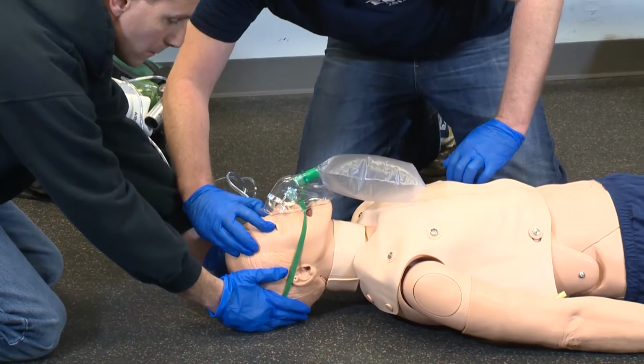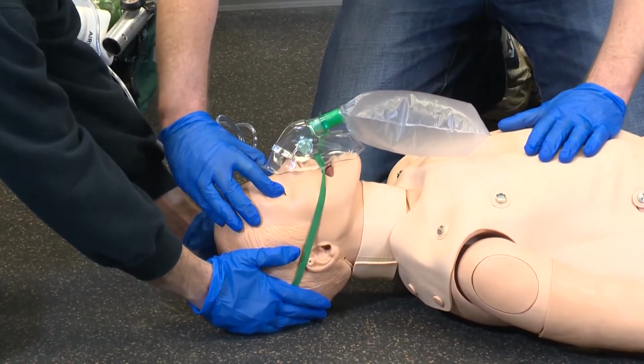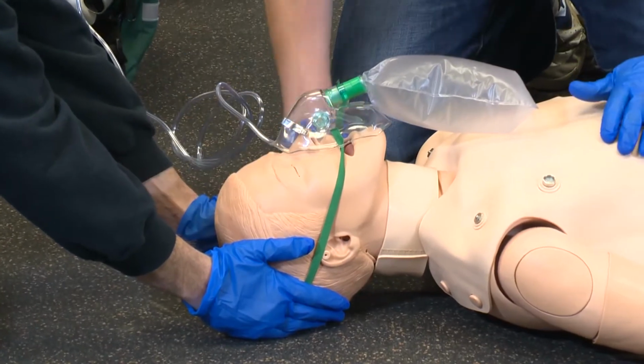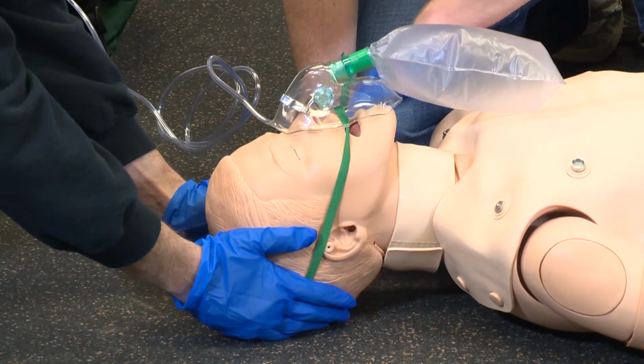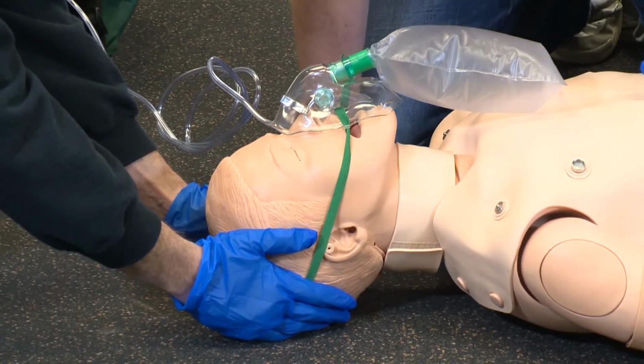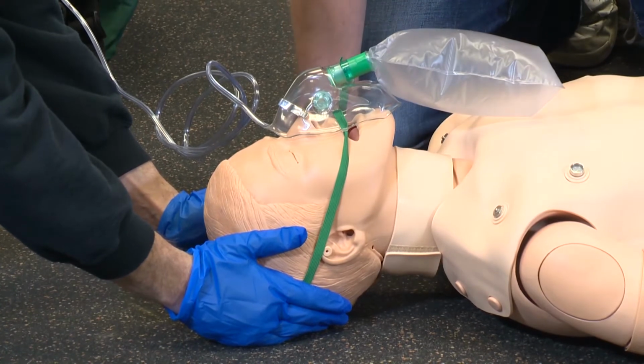I'm just looking real quick for obvious signs of a blown pupil, potentially some blood in the anterior chamber, and I'll give a more thorough assessment of those a little bit later. Taking a quick look, seeing if there's any blood or cerebral spinal fluid coming out of the nose or the ears or any place out of the body, and again, does not appear to be.